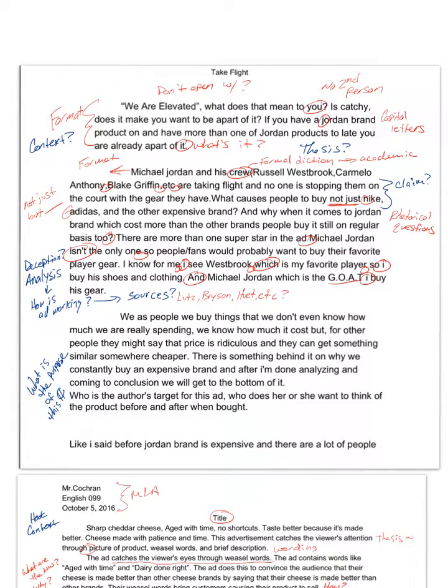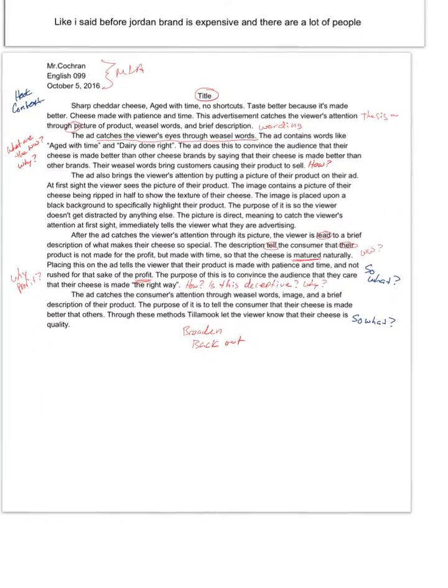You really need to get into their paper. Don't just read through it and say, this was good, this was bad. Look at, do they have a claim? Do they have a thesis? Are they doing analysis? If we go to this paper down here, look at the so what. Why is this important? That's missing from this paper. It does very basic analysis, but then you can see right here I wrote, how is this deceptive? Why is it deceptive? So what? Why should I care?